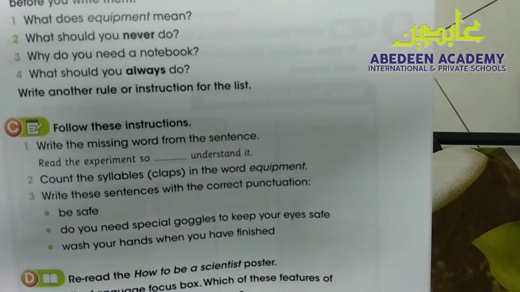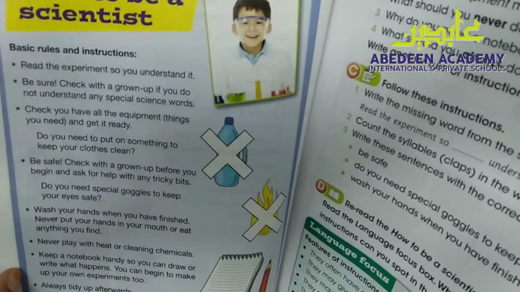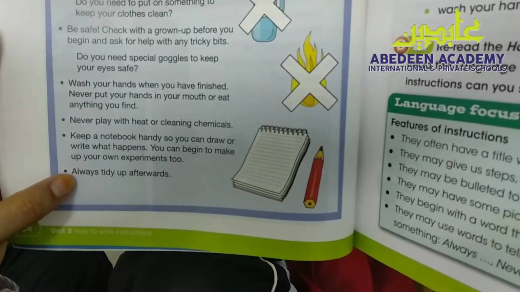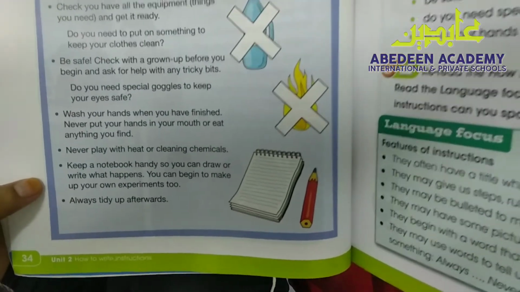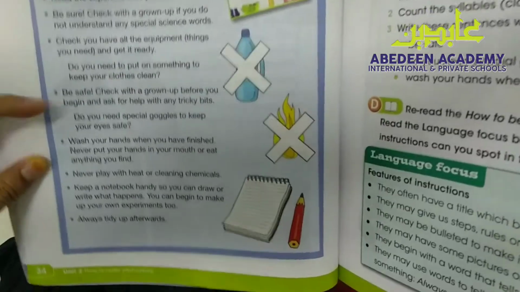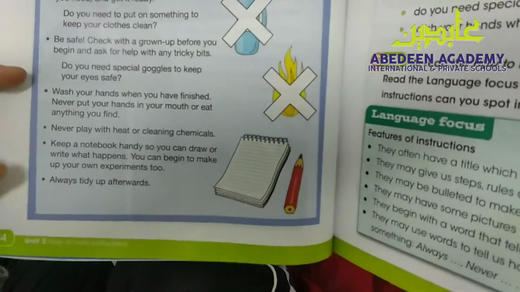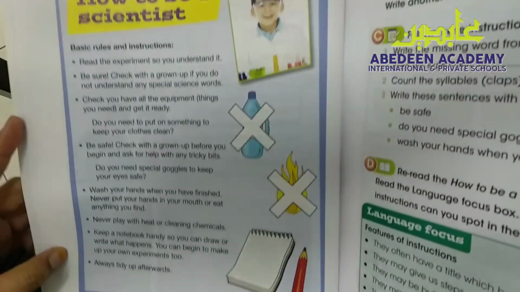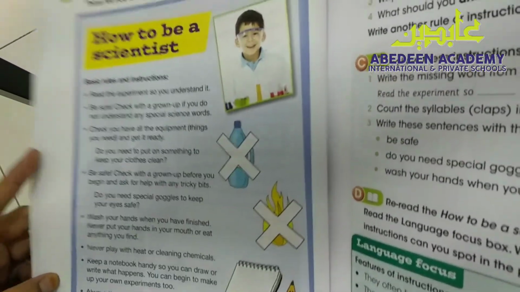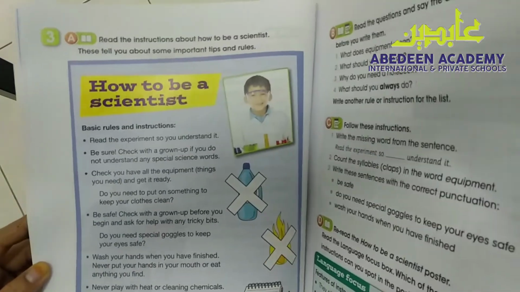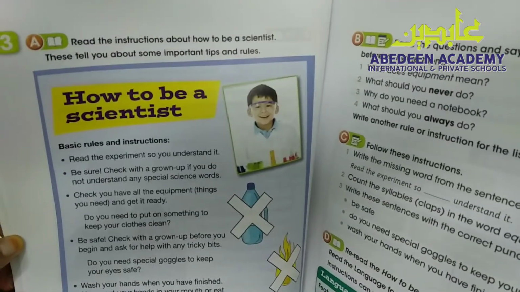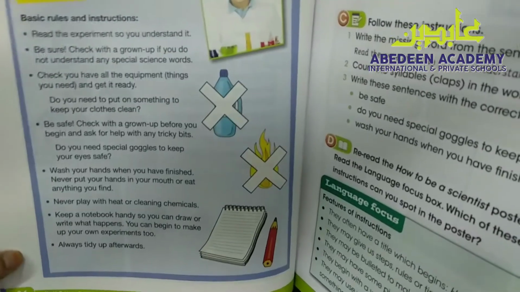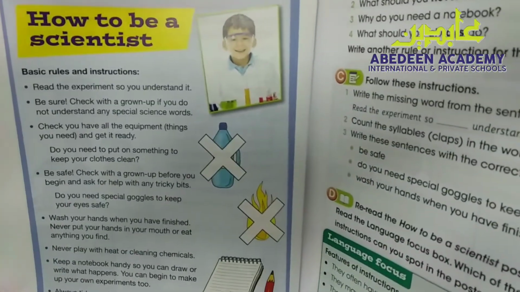Number 4, what should you always do? There's a lot of instruction here saying that always tidy up. This one, always tidy up. The rest they don't put always, but they are all asking you to do something. For example, read, check, wash, keep, and tidy up. Those are the words that give you instruction. Basically this whole poster is talking to you. They don't have a speech mark because it's not a story. So this poster itself is talking directly to the person who is reading it.